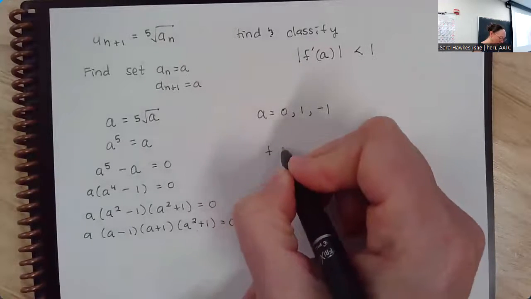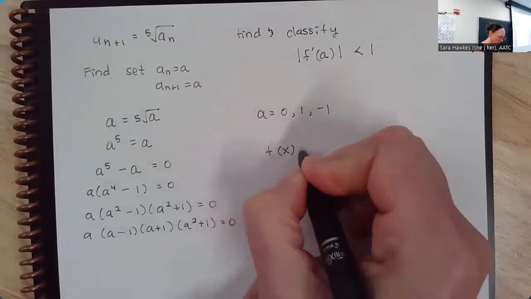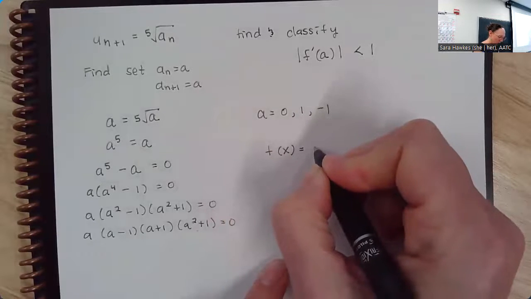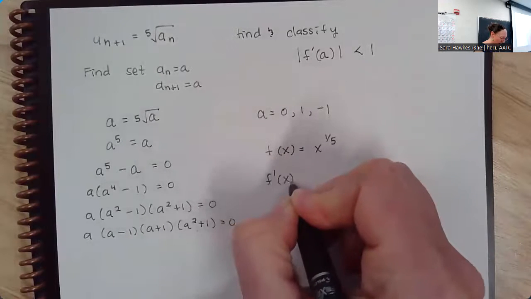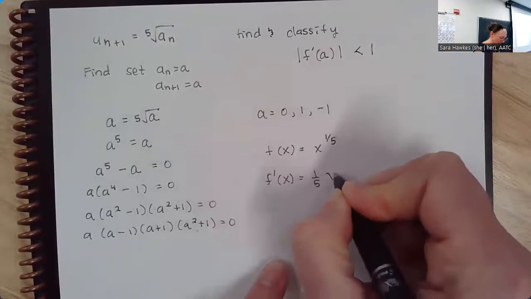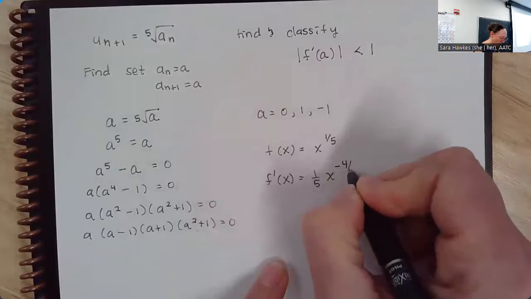So when I go to take my derivative, I'm going to write this as f of x is equal to x to the 1/5. So f prime of x is 1/5 x to the -4/5.